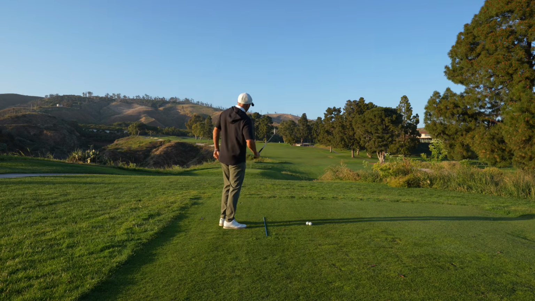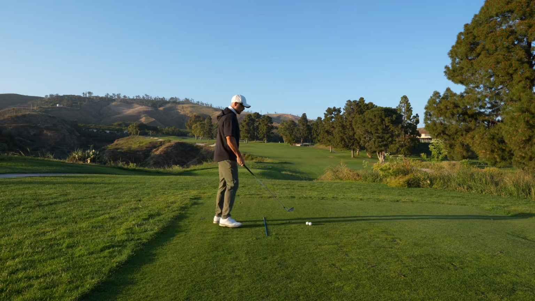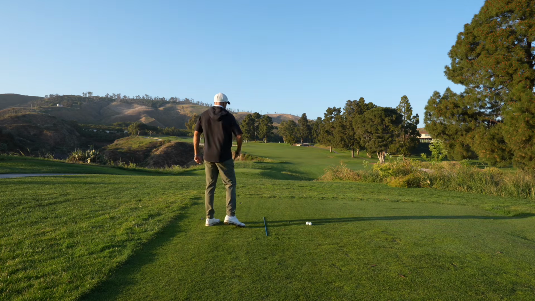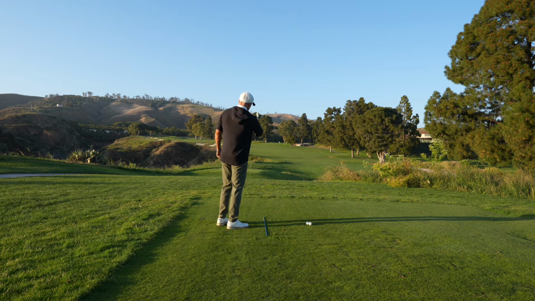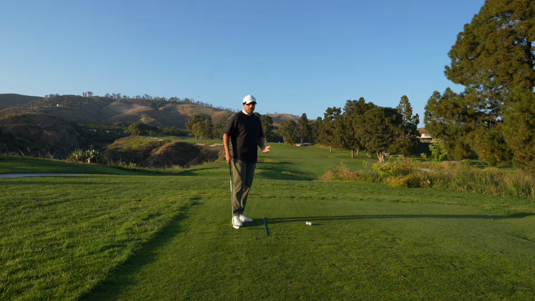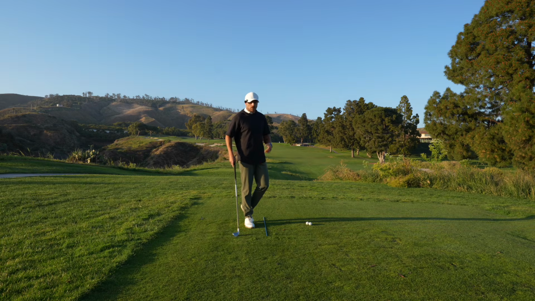If the ball immediately starts flying to the right, we know our face is getting very open at impact. If the ball immediately starts pulling to the left, we are players getting our face very closed at impact. And if our ball starts flying somewhat on target, we're probably having our face be somewhat square by impact, or at least it's not dramatically far off.